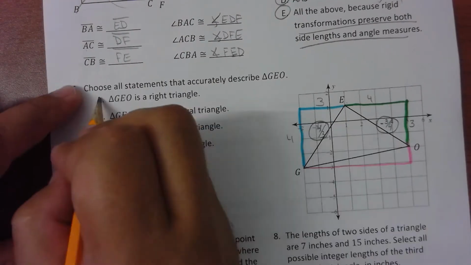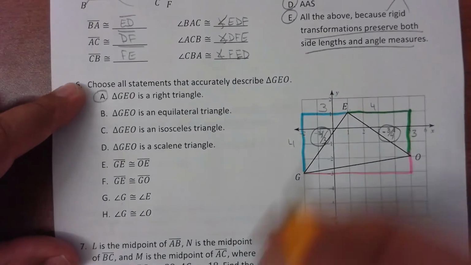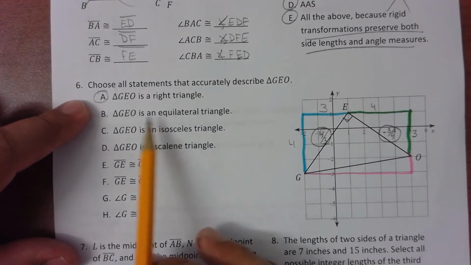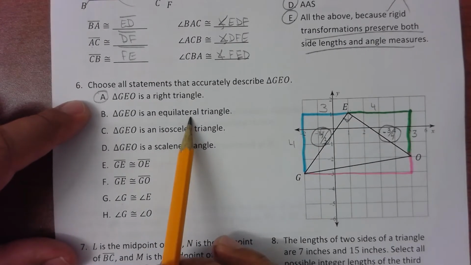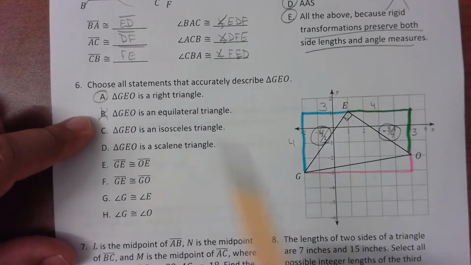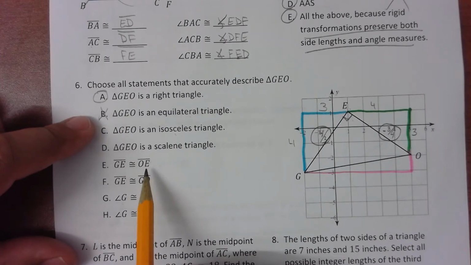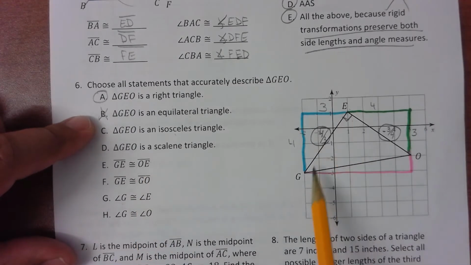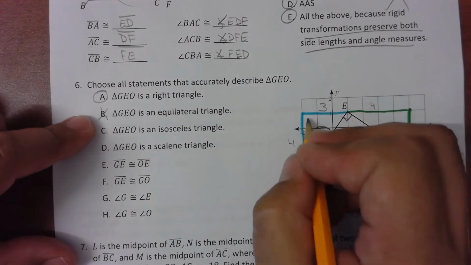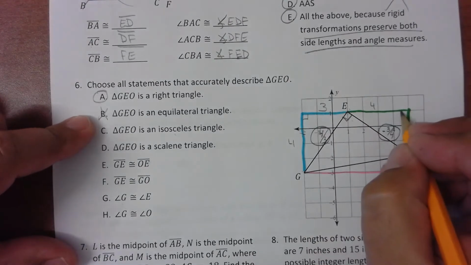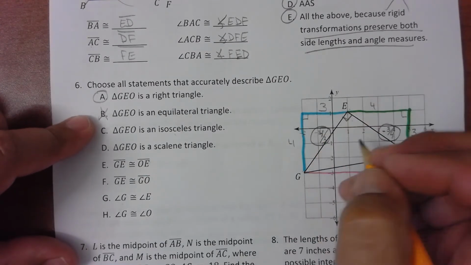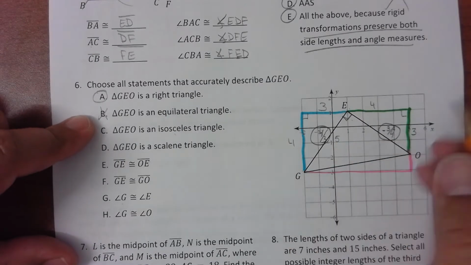So it's a right triangle, guaranteed, because it's perpendicular. Perpendicular means 90 degrees. Equilateral? No, because that's 90. Isosceles? Maybe. Is this the same as that? If you remember from the beginning of the year, we can do Pythagorean theorem to find this. This is a 3, 4, 5.